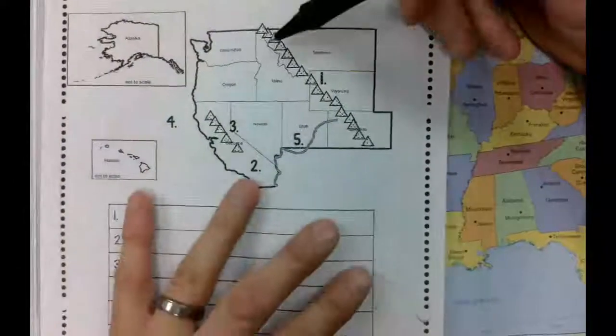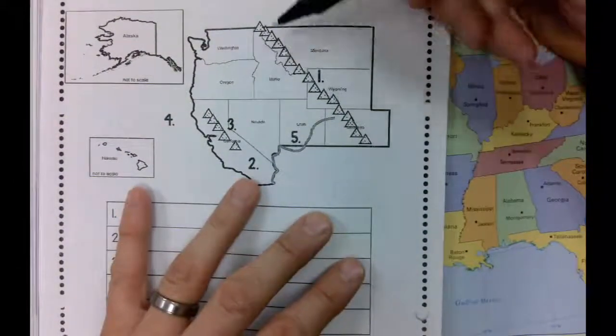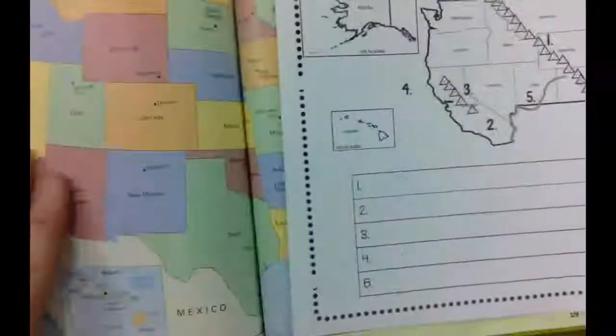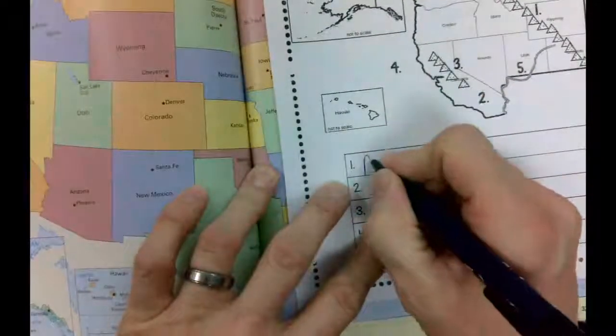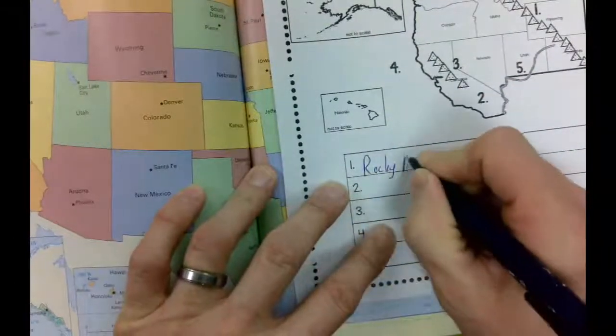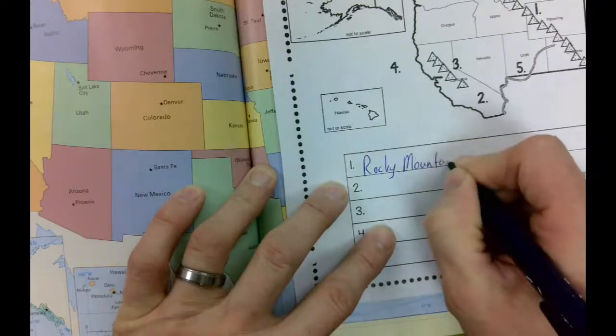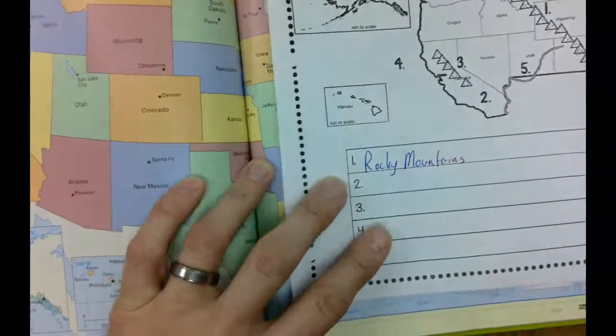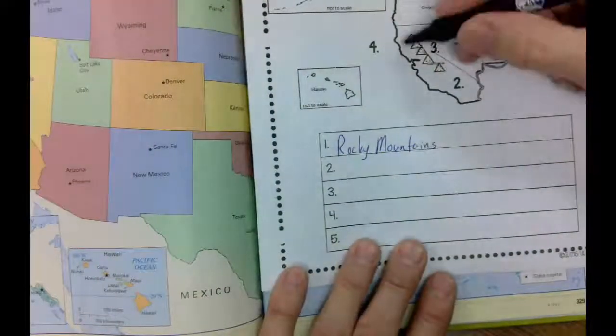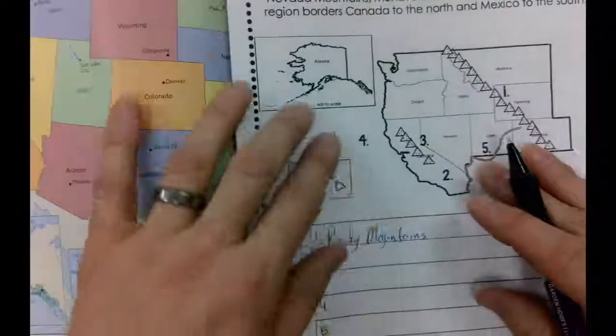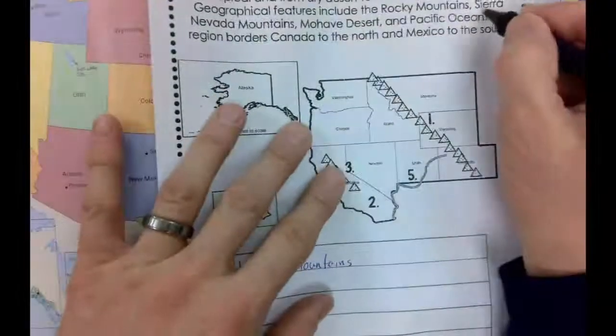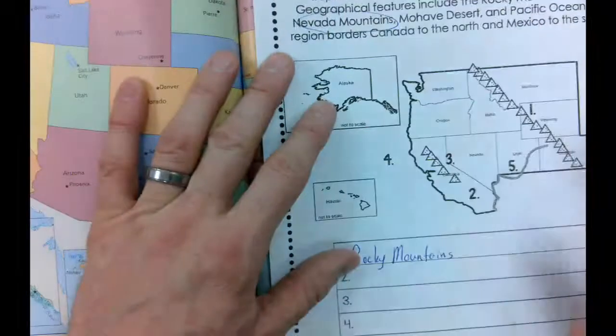Number 1, similar to the Southwest, we got the Rocky Mountains. Number 1 is the Rocky Mountains. Number 3 here is this other mountain range that they talked about here. They're called the Sierra Nevada Mountains.